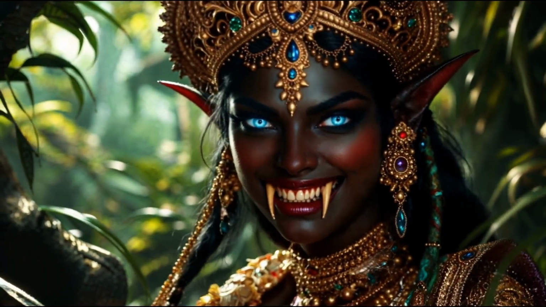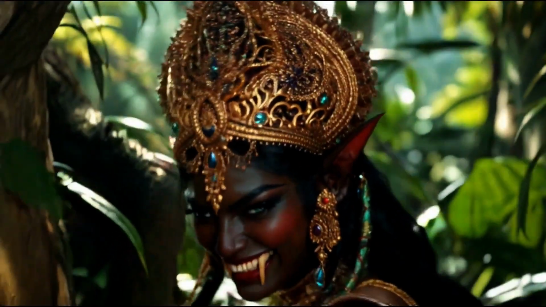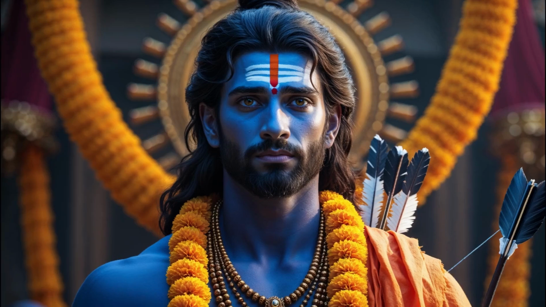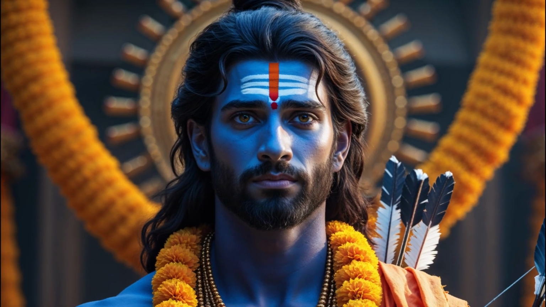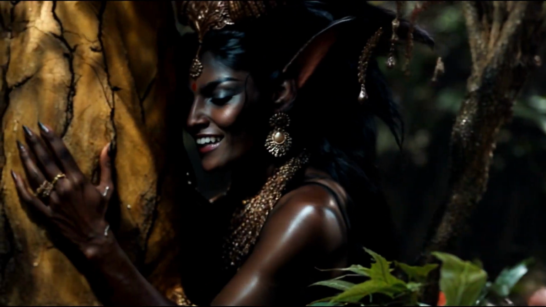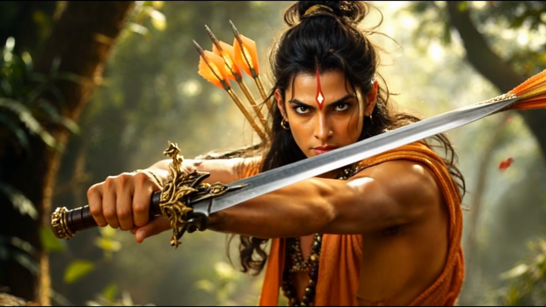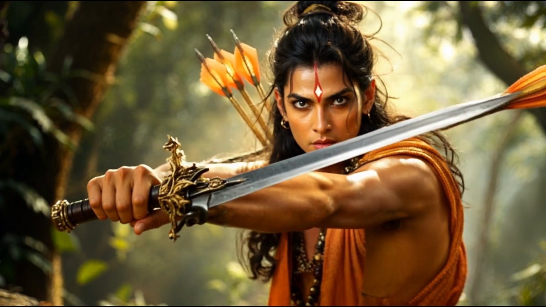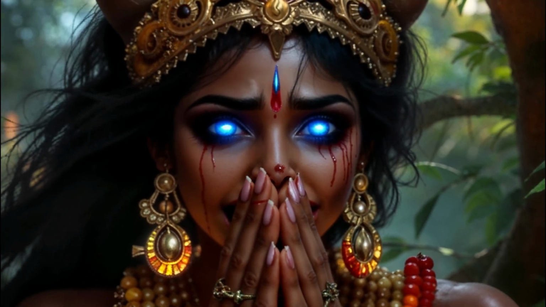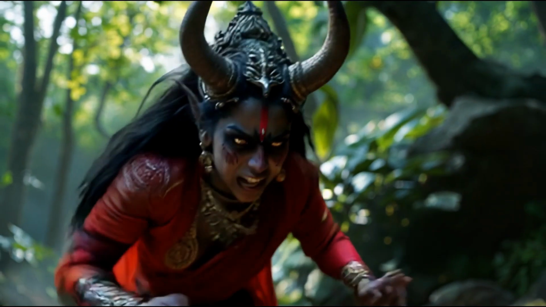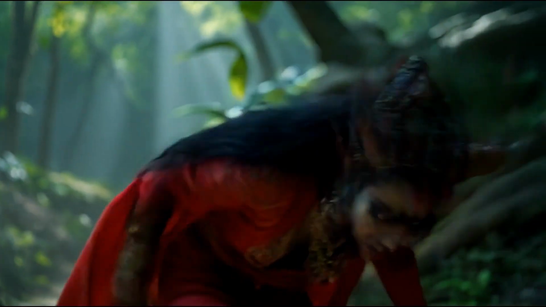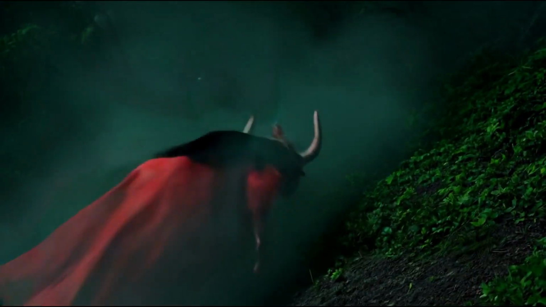One day, Surpanaka, the demoness sister of Ravana, encountered the trio. Enchanted by Ram's divine aura, she tried to seduce him, but Ram politely refused, while Lakshman acted swiftly. Surpanaka rushed to her brother Ravana, the mighty demon king of Lanka. She recounted her ordeal, igniting Ravana's fury.